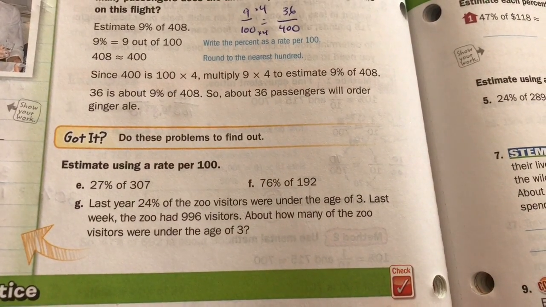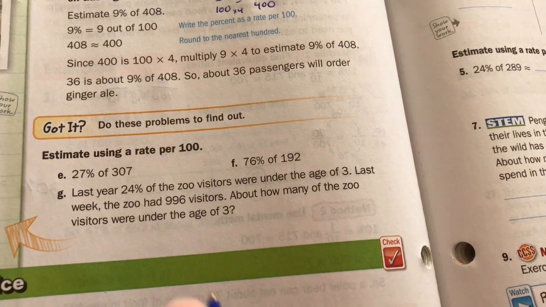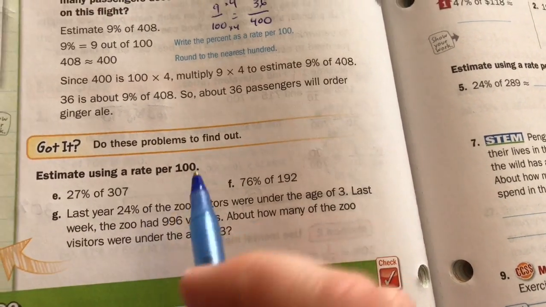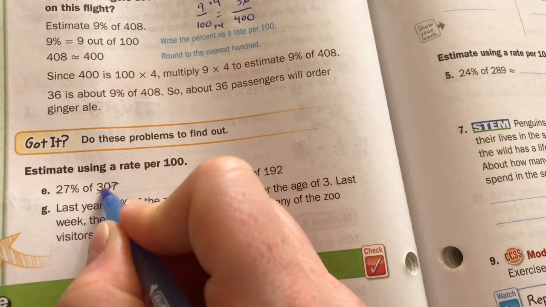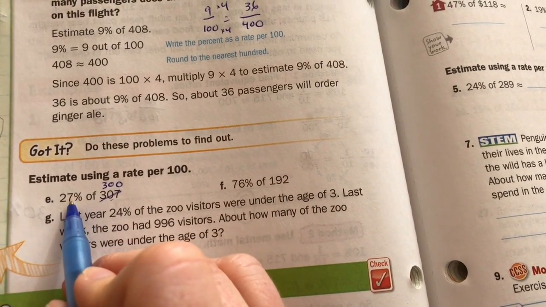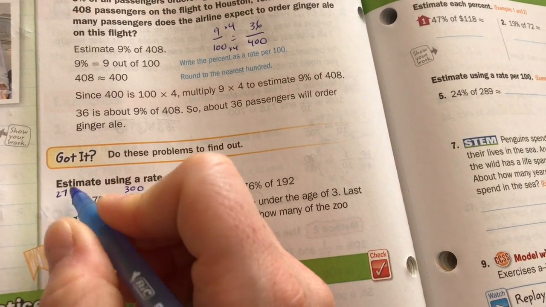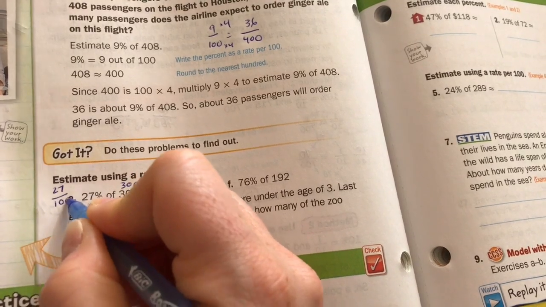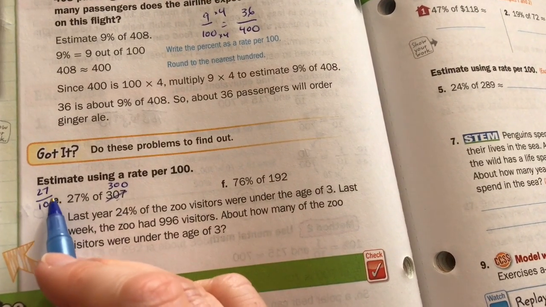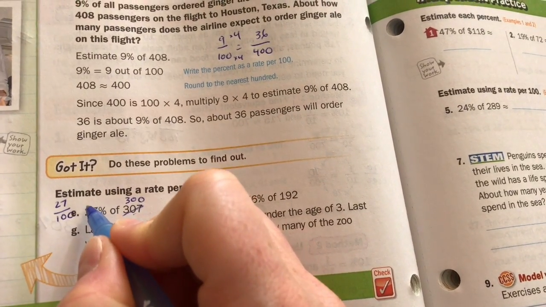Let's do these ones together. We're going to use the rate per 100 for this one. So think about 307 as 300. 27% is 27 out of 100. So 27 out of 100 is how many people out of 300?